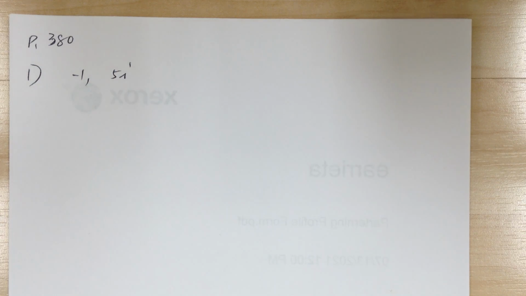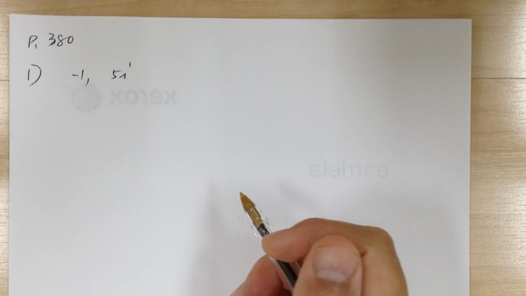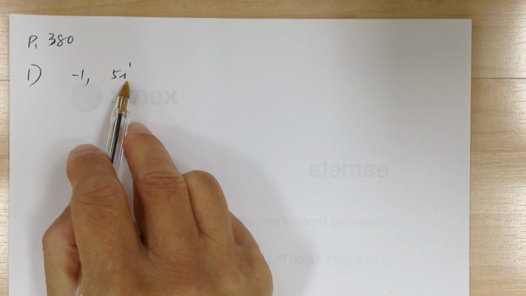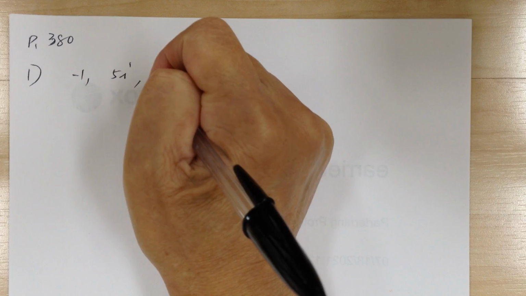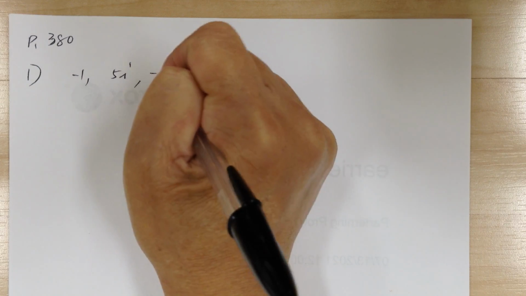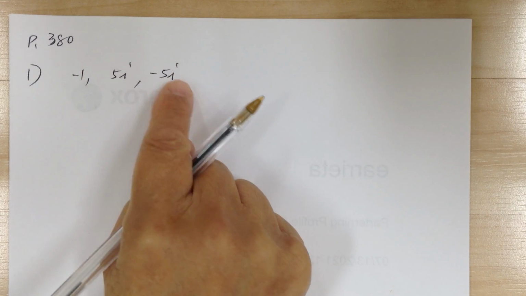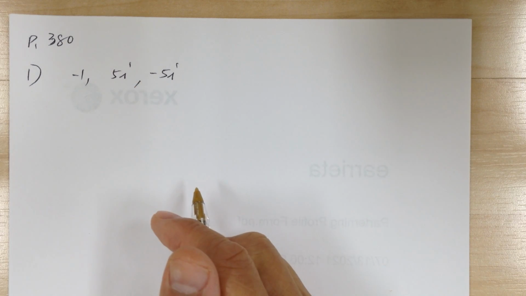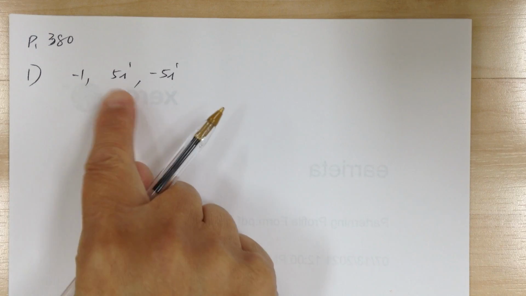Now, since the equation has integer coefficients, that means when you have an i, you're going to need to have a conjugate. So you're going to have a -5i as well. In order to get the integer coefficients, you need to have a conjugate.